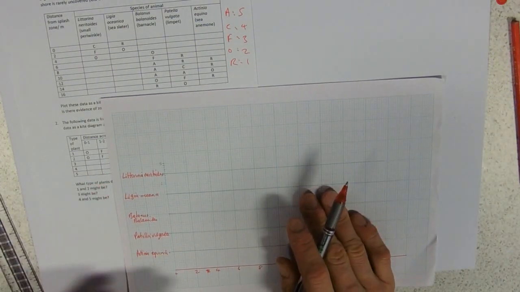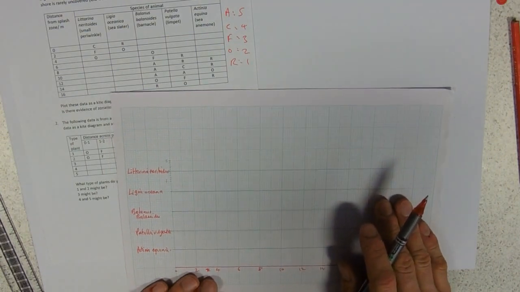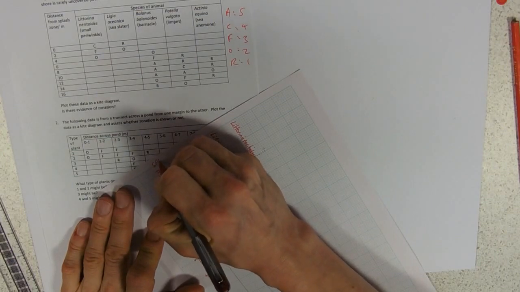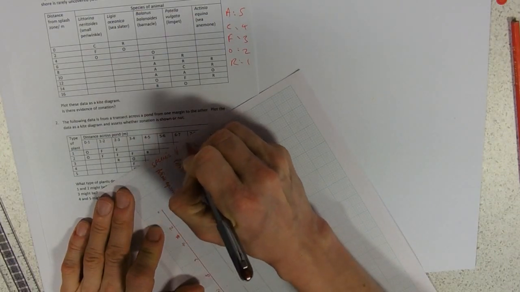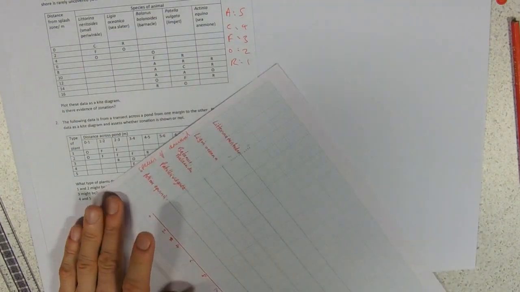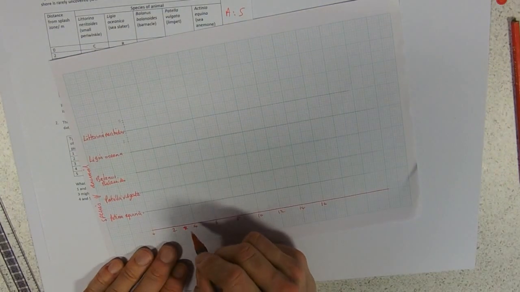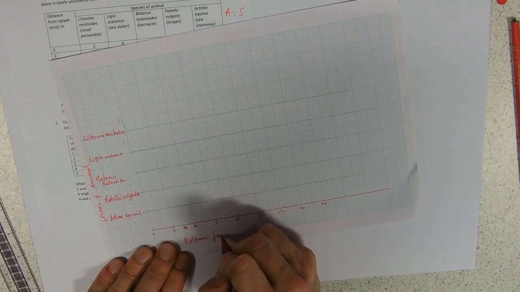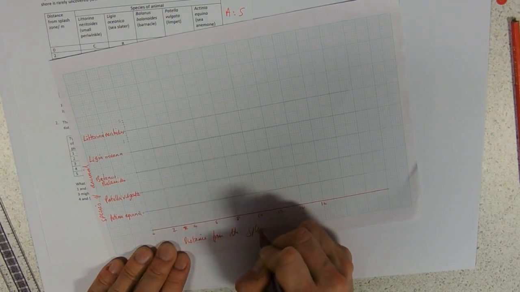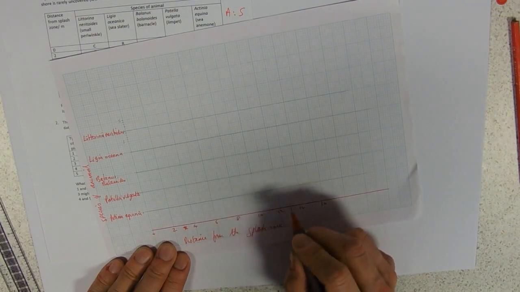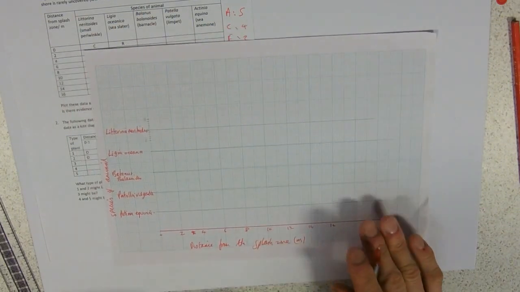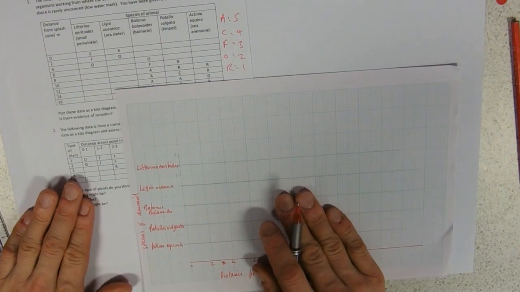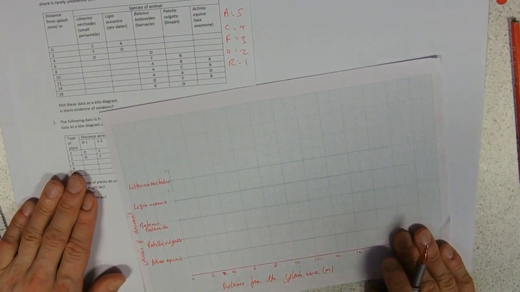So this is a species of animal here, so I'm going to write species of animal, labelled our axes. This down here is distance from the splash zone in meters. Then we just need to plot the data.